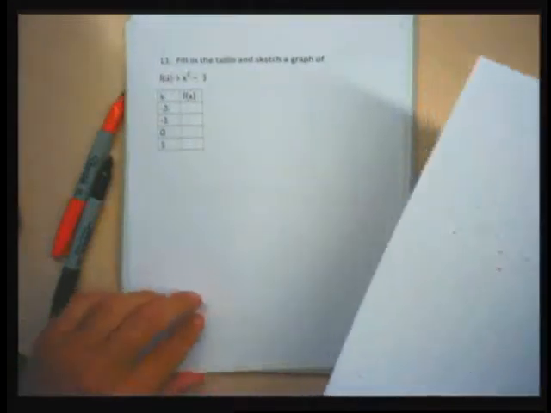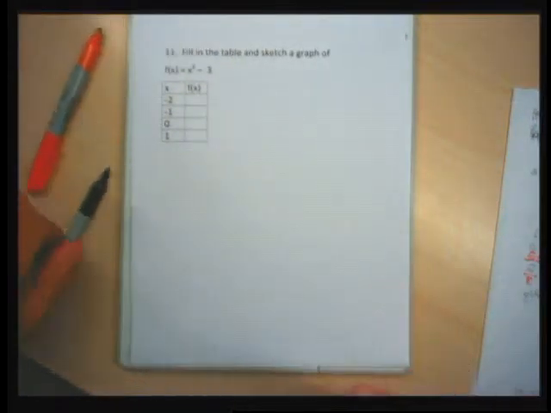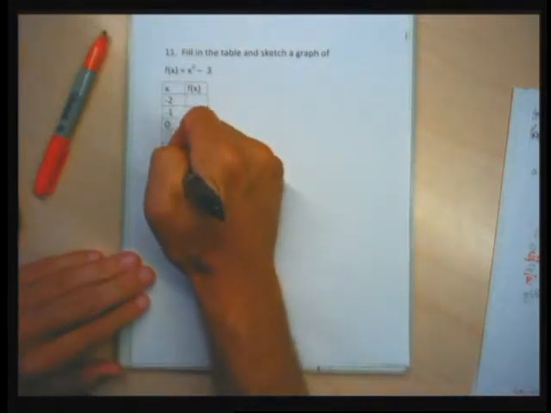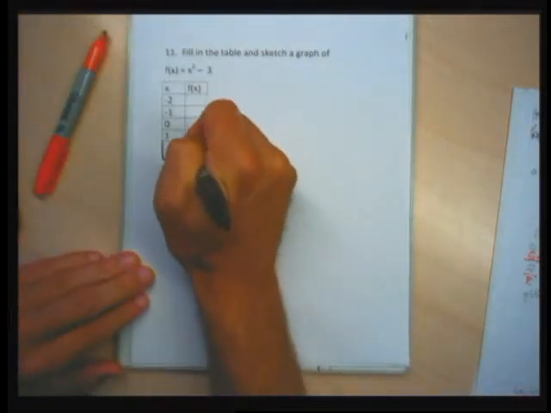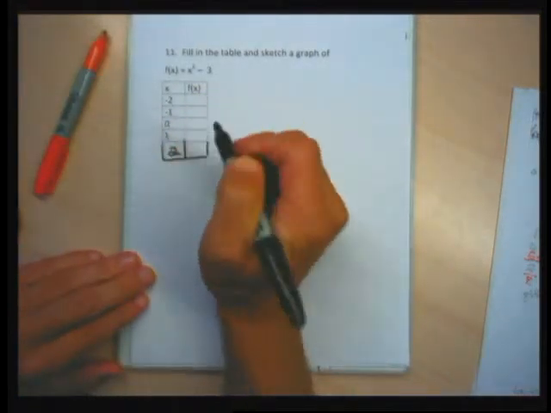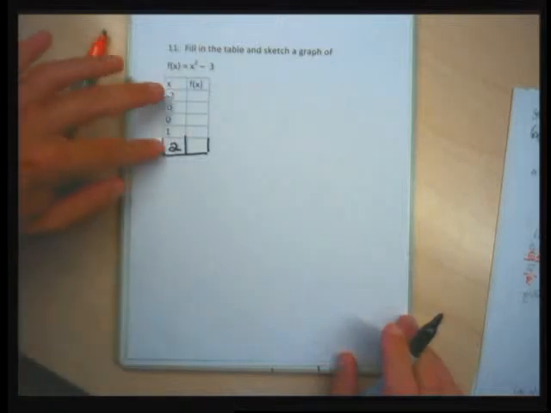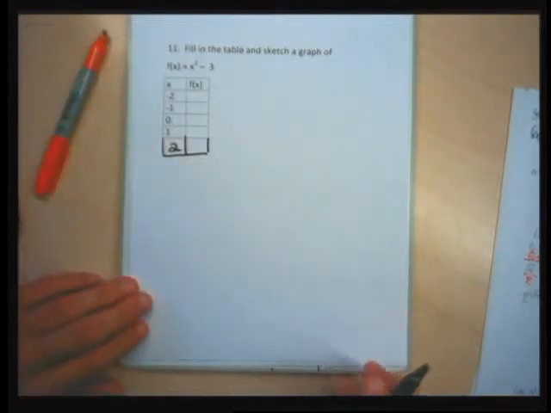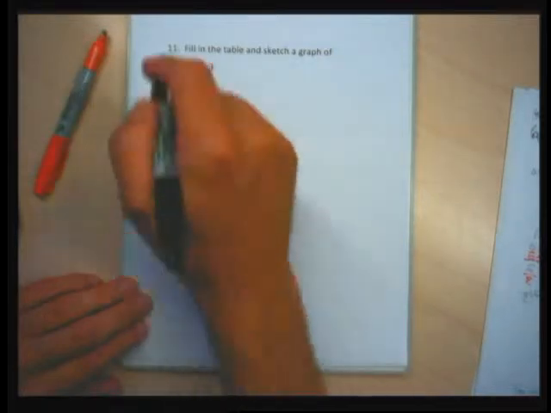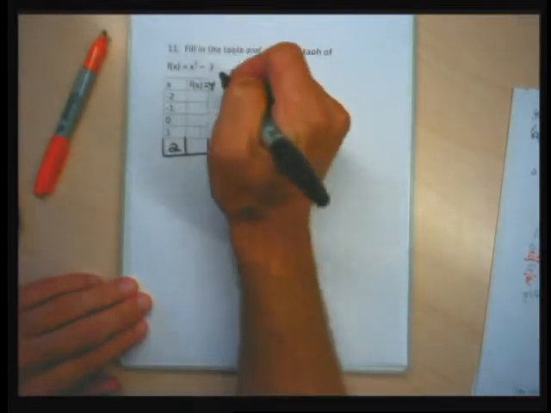It's been a really long time since I've asked a question like number 11 on the Chapter 3 test. I'm going to extend this table, so the chances of you getting this are very slim. I just decided to extend it. So to fill in the table, I have x values and I want to get the corresponding y values.